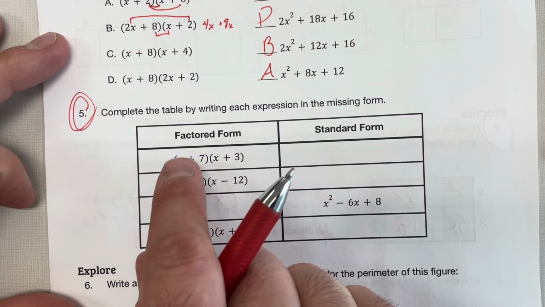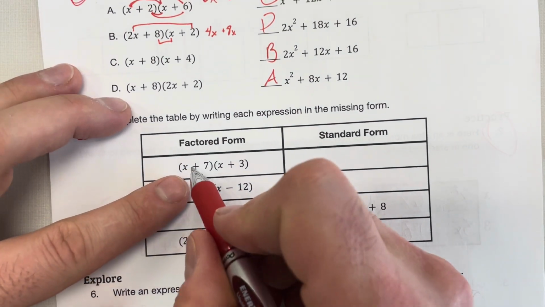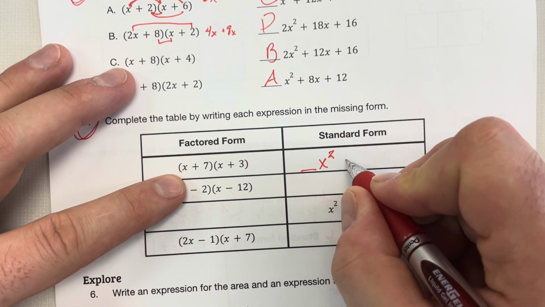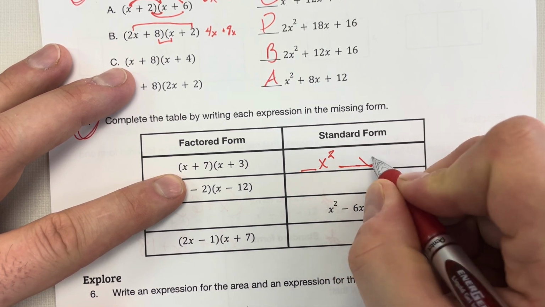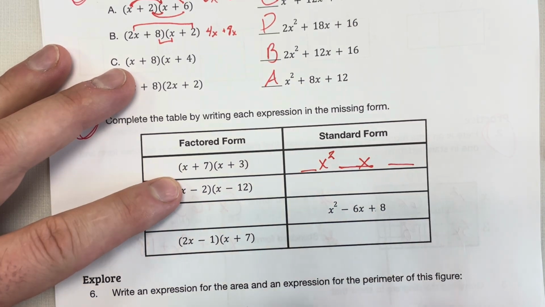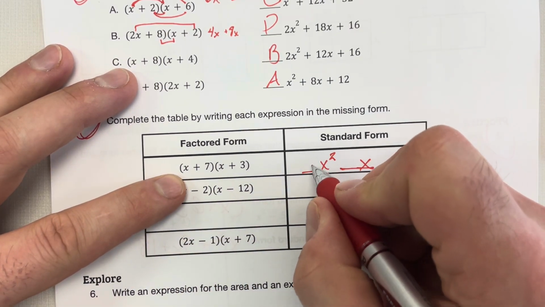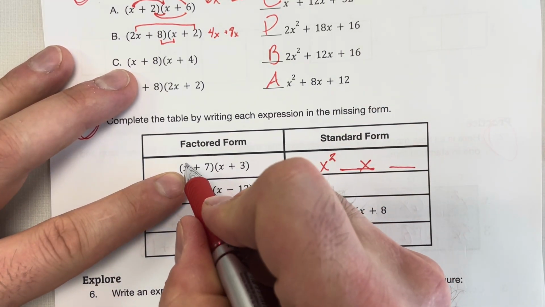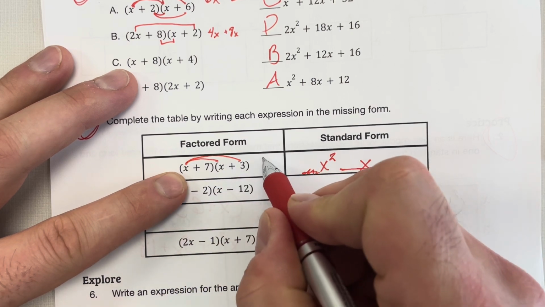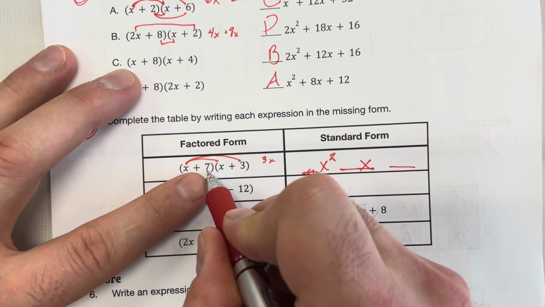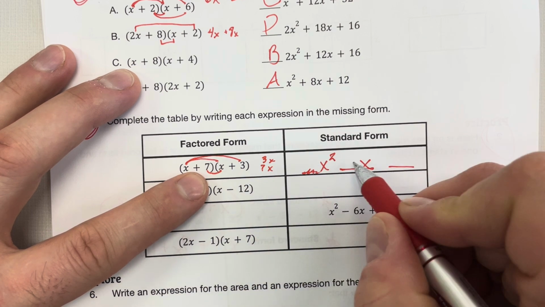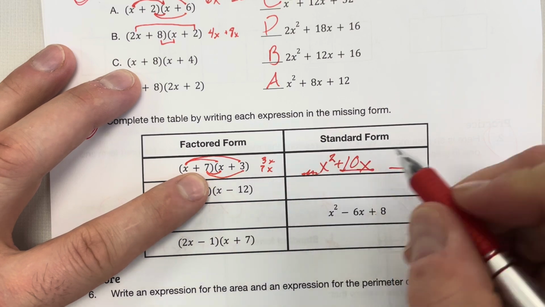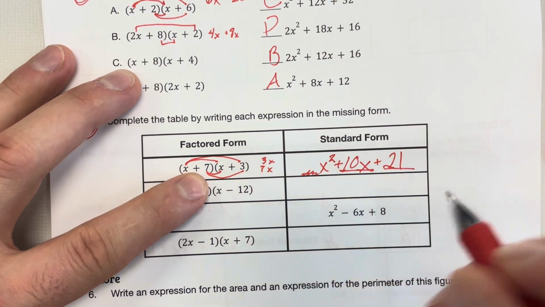Okay, writing these from factored form to standard form, we're going to have something with an x squared, plus or minus something with an x, and then just a constant term. So x times x would make an x squared, so there's just one x squared. It's not going to have anything in front of it. And then x times 3 would make a 3x. I'm going to write it here because I know I'm going to have to combine it with the 7x to get 10x. And then 7 times 3 would be 21. I need to put a plus there, plus 21.